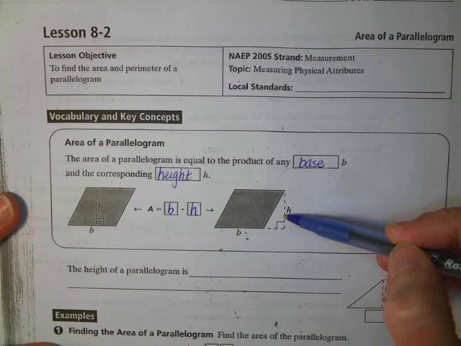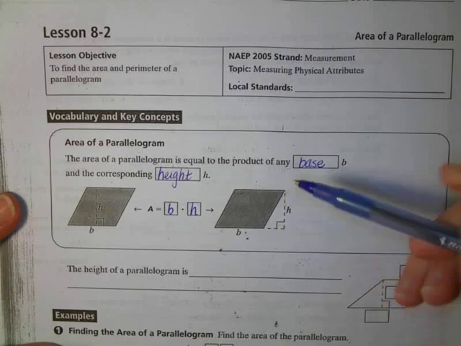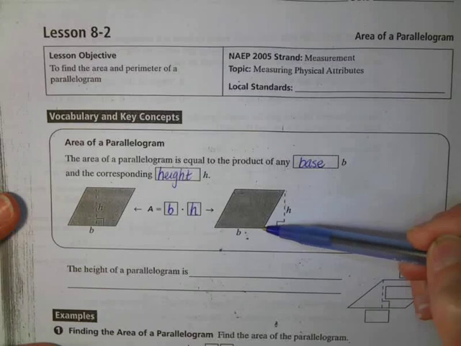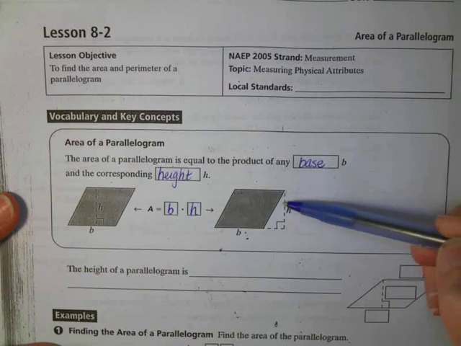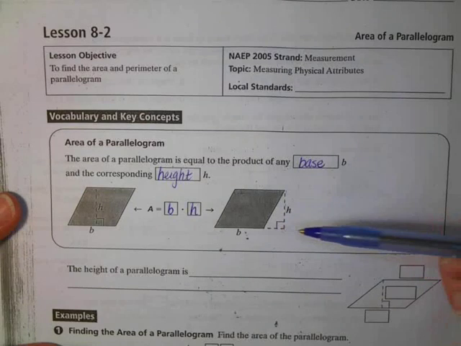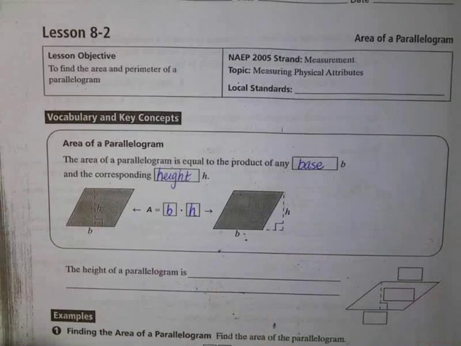The height is then going to be the length of a perpendicular segment that connects the base to the side opposite it. Here the dotted line is drawn outside, which is perfectly acceptable. Here it's drawn on the inside.